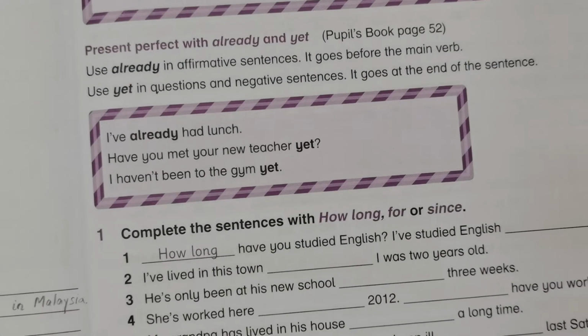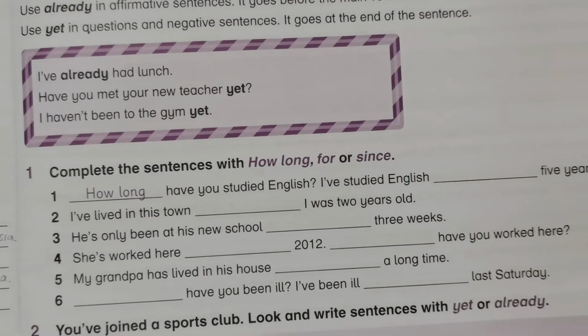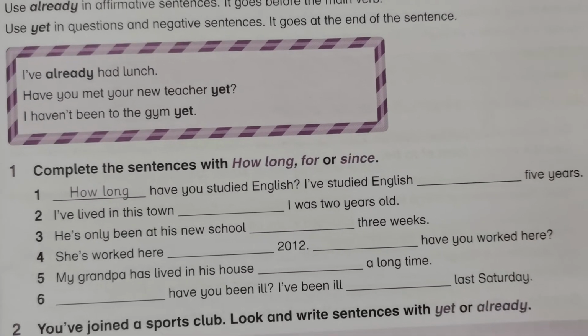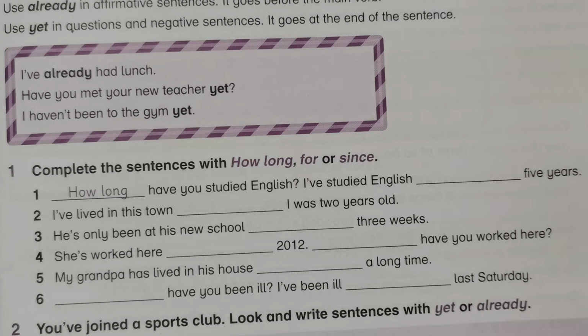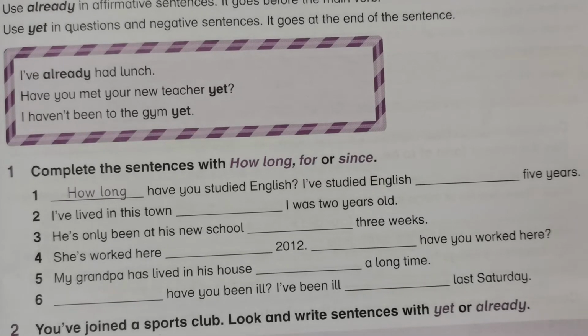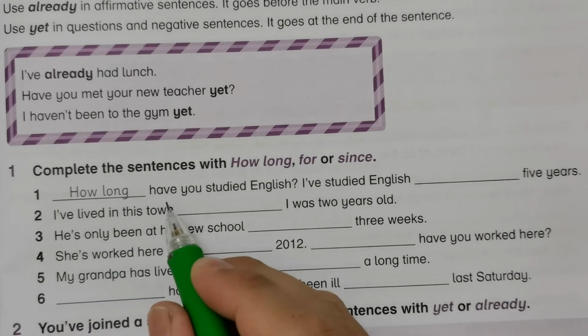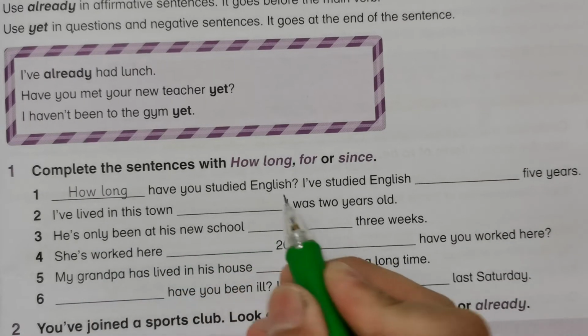So number 1, so we go to activity 1 here. So complete the sentences with how long, for, or since. So number 1, how long have you studied English?